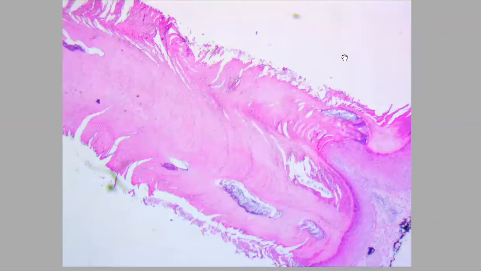Because it happens from sun exposure, it has higher incidence in lightly pigmented individuals. And by the way, they have an excellent prognosis, but they are precursor lesions for squamous cell carcinoma.